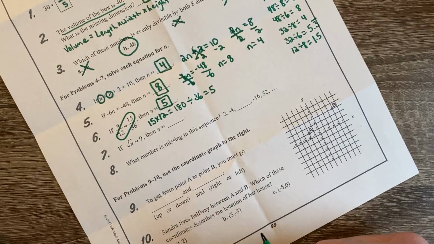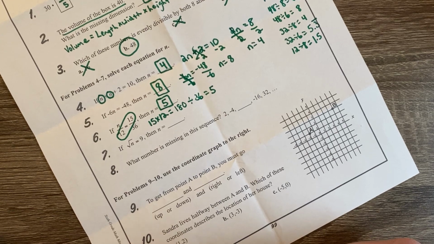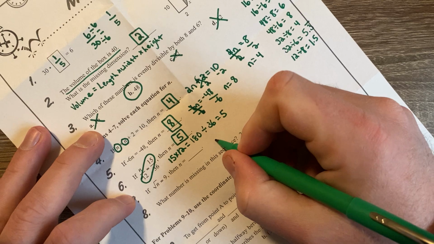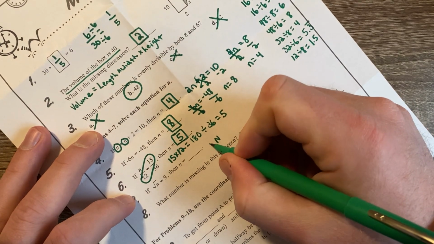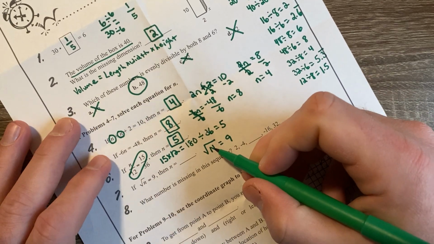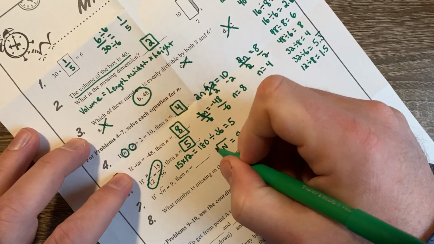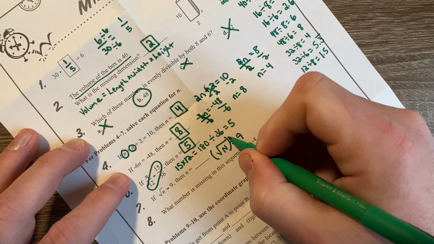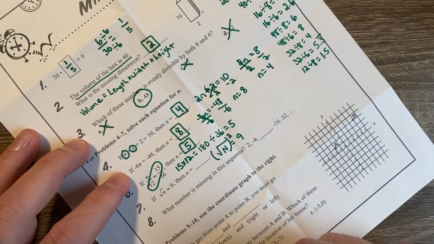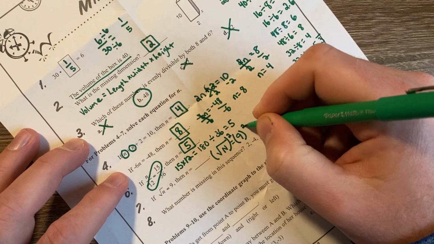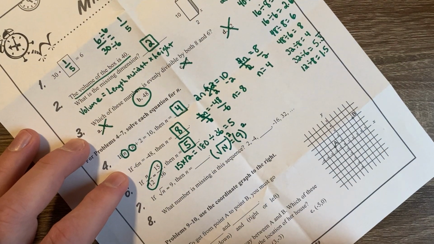Number 7 says if the square root of n equals 9, what's n? So I want to figure out what n is, and I need to get rid of this square root sign. To get rid of a square root sign, you take it to the second power. If I do it on that side of the equal sign, I have to do it on the other side.